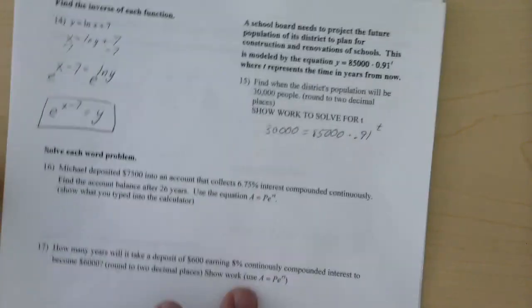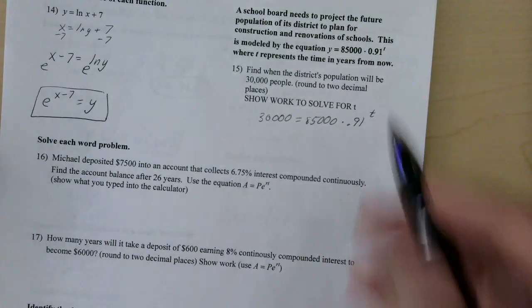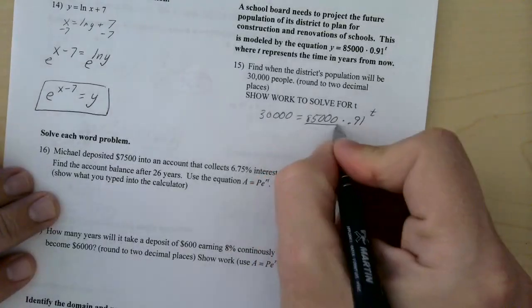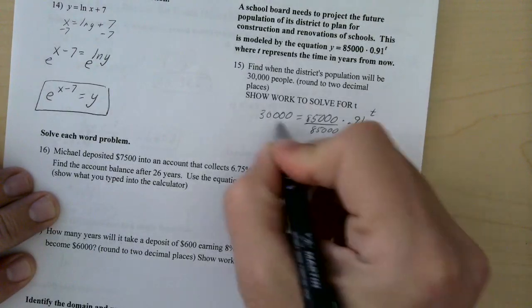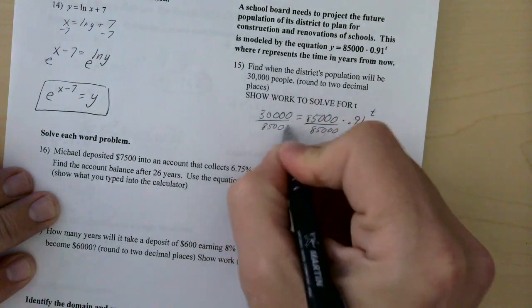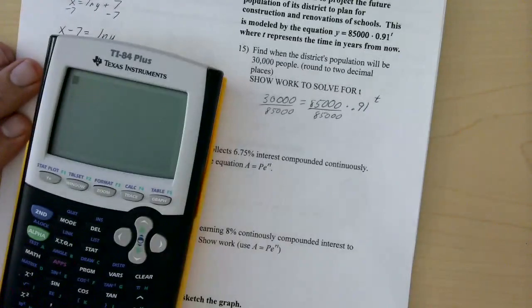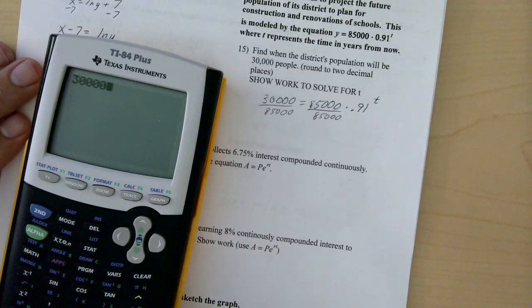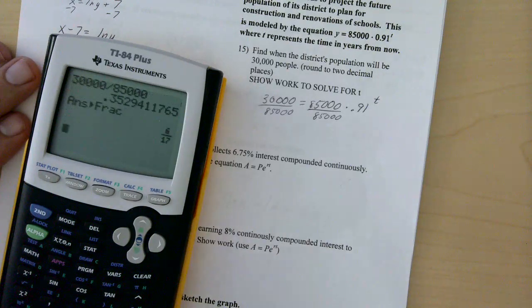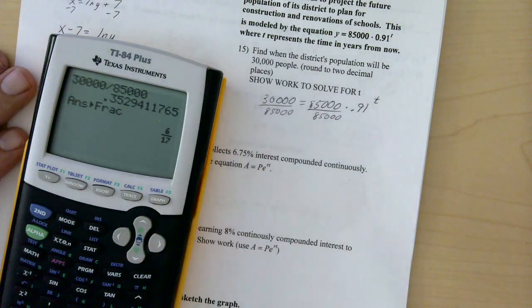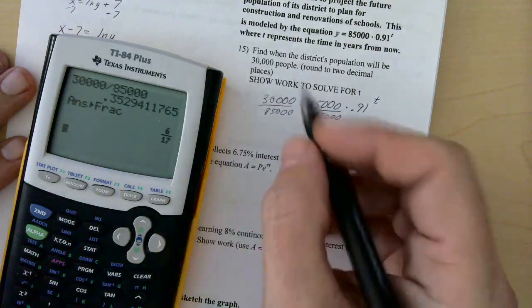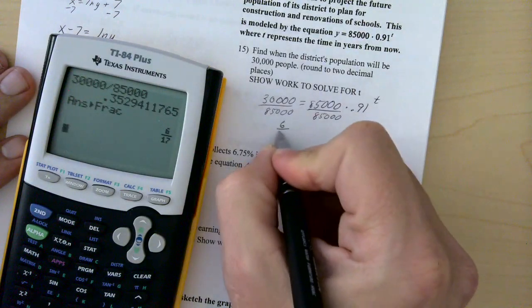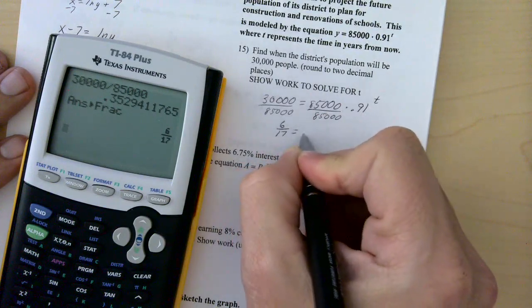Okay, we did a warm-up very similar to this with money. So to solve for this exponent, the first move is to divide by 85,000. So I'm simply going to take my calculator and I'm going to type in 30,000 divided by 85,000. You get that answer. Now, if you don't want it as a decimal, I can have it as 6 over 17. So either way, I can paste that decimal or write it in as a fraction. But once I do that, it's easier for me to show this work as 6 over 17.